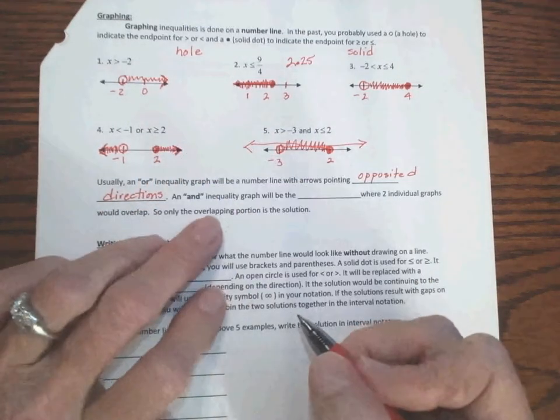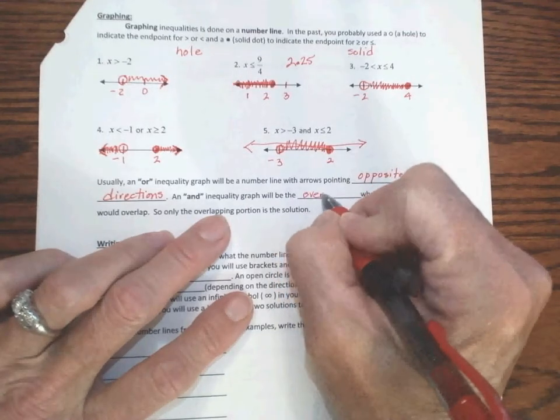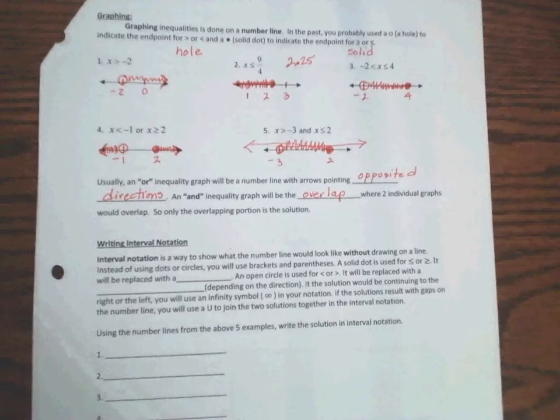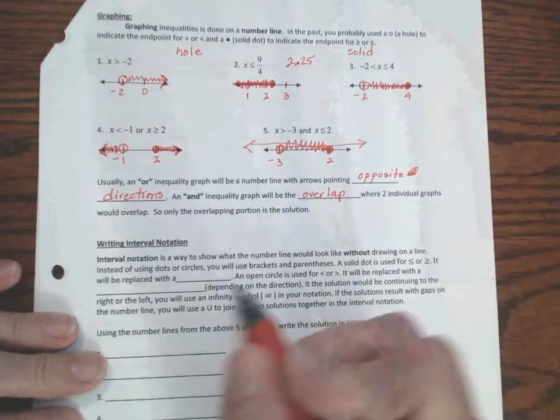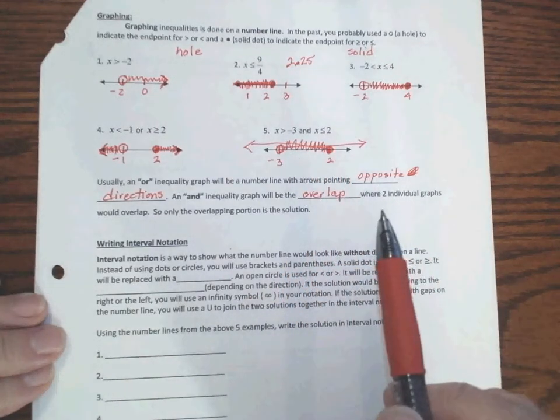Okay, and an AND inequality will be the overlap where the two individual graphs would overlap. Okay, it's called the intersection. So only the overlapping portion would be the area where there's a solution to it.